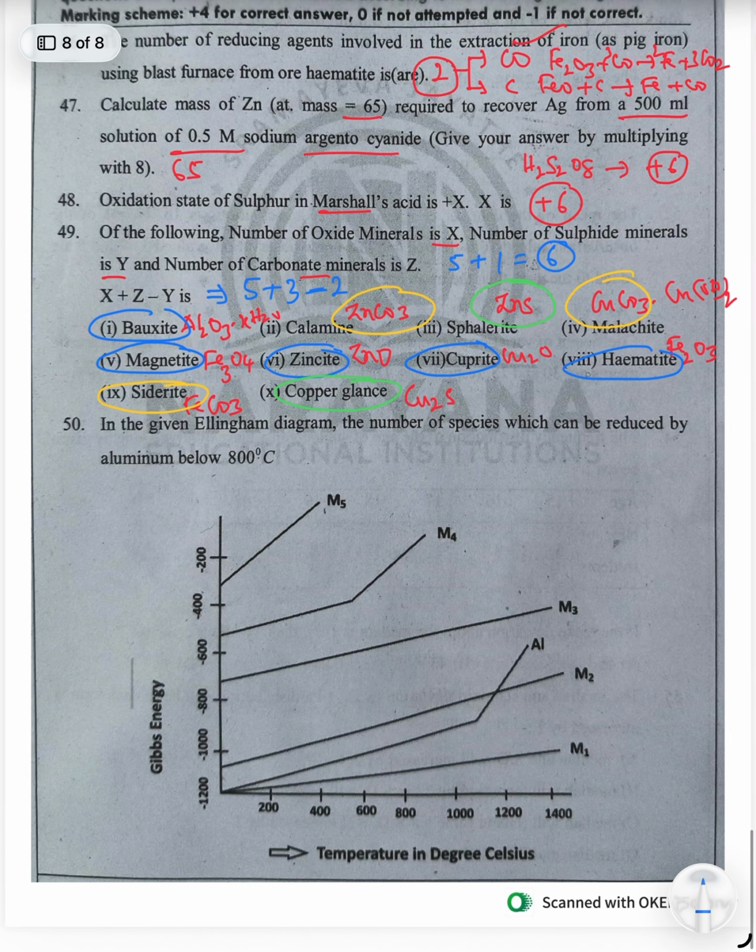Next, the last one. In the given Ellingham diagram, the number of species which can be reduced by aluminium below 800 degrees centigrade. Below 800 degrees centigrade means here. This is 800 degrees centigrade. So M5, M4, M3, M2 can all be reduced by aluminium, right? Because below M4, M5, M3, M2 there is aluminium.